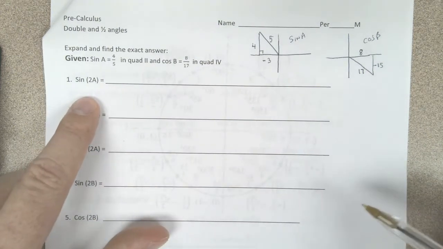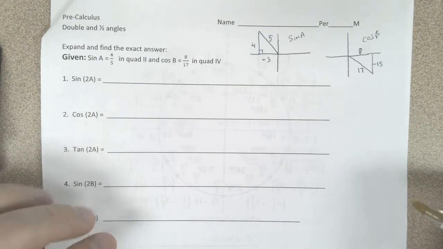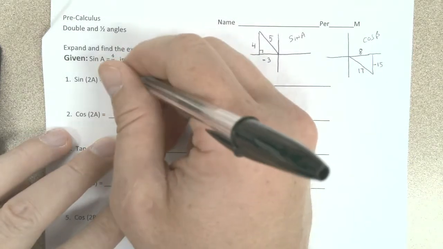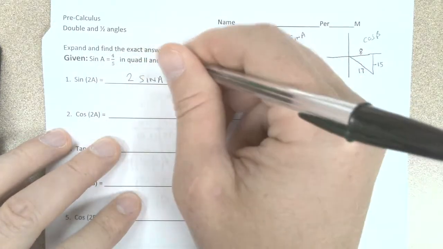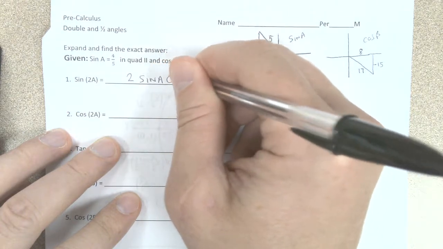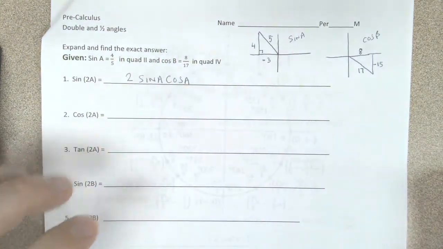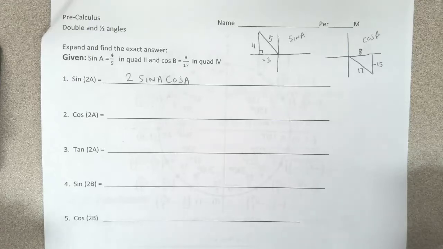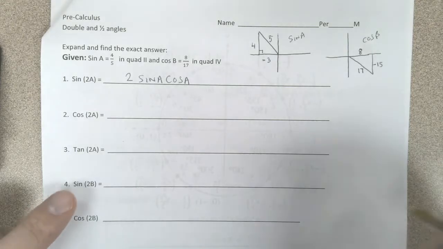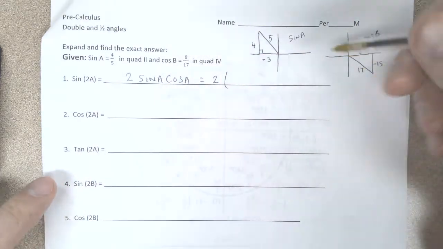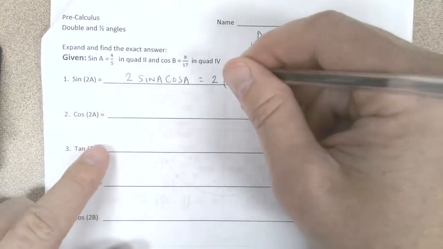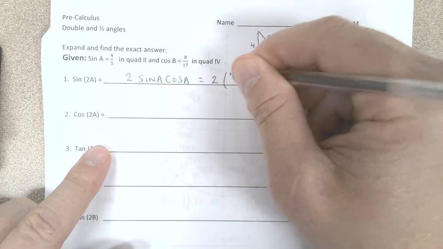The first one is the sine of 2A. We're using our double angle formula here. So when I first of all expand this, it becomes 2 sine of A cosine A. And then from there, I'm just going to go back to my triangle. So I've got 2. Well, we know the sine of A is 4/5. They give us that.